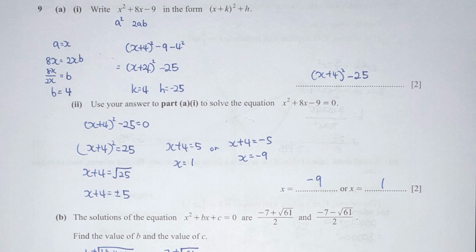This 9 is actually the integer that we didn't use earlier. And remember to minus 4 squared from it, because in the formula a plus b bracket square, after it was expanded, we actually added b squared into it. So we are required to minus it off at the last step. Through this, you will get negative 25, which represents the h value. So you will get x plus 4 bracket square minus 25.